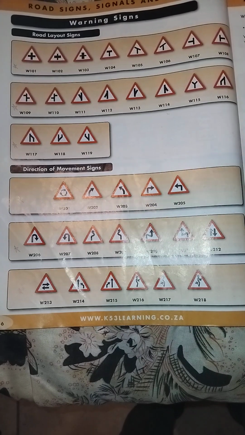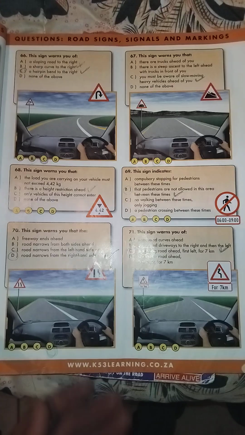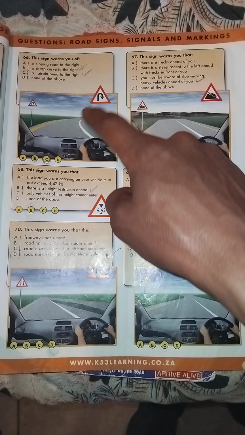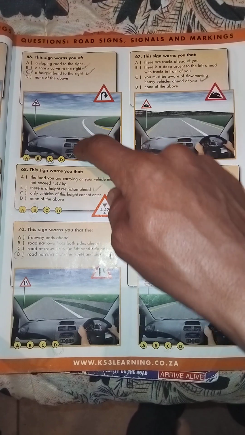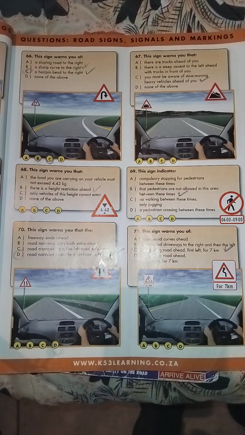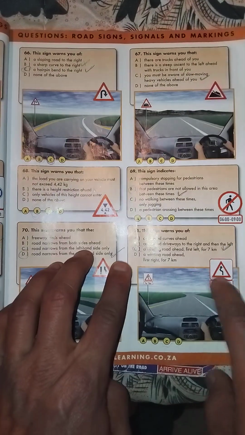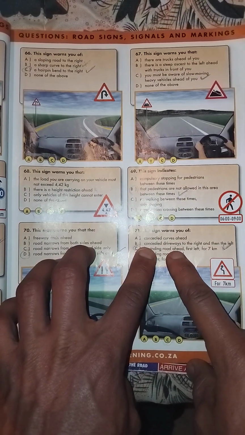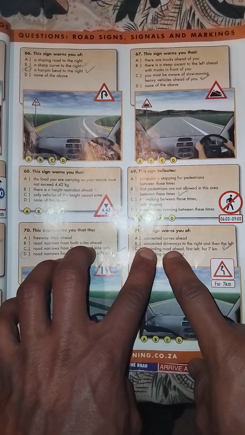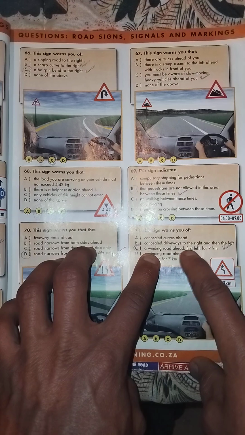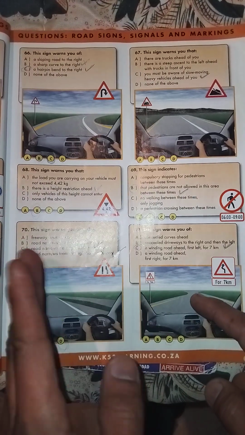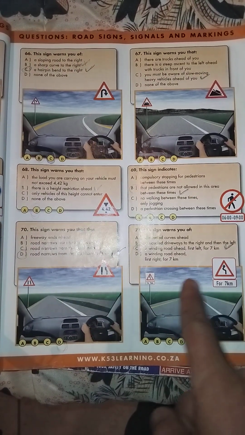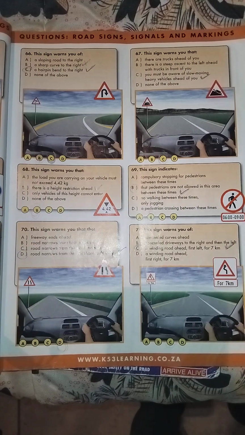I want to quickly see if I can find an image somewhere. Let me just show you a better vision. So this was basically the hairpin bend to the right, so it makes a sharp turn. And then you have the one that we just did, the winding road ahead. Usually there was a winding road ahead, first left for 7 kilometers, which means that your first will be left, and then it'll come back to normal and then go straight, but that's for 7 kilometers.